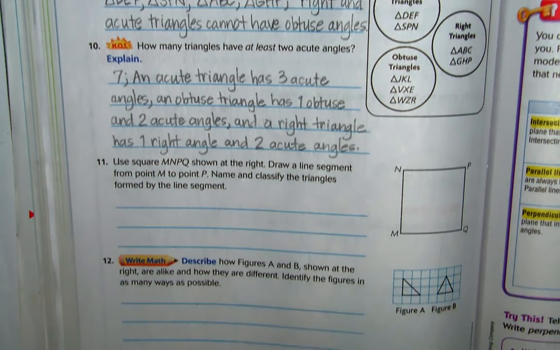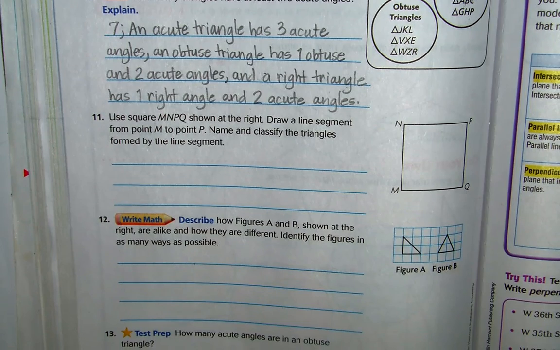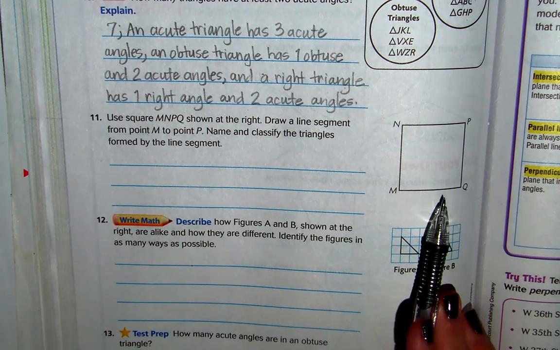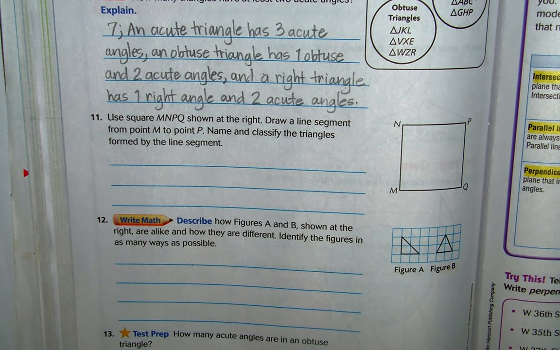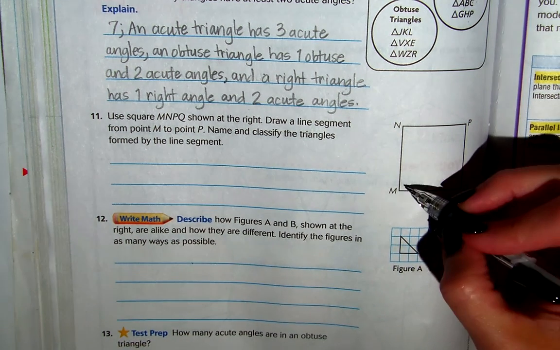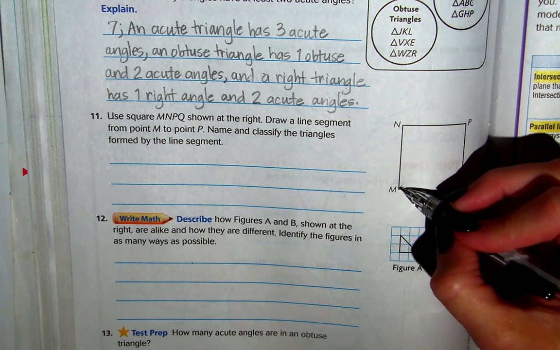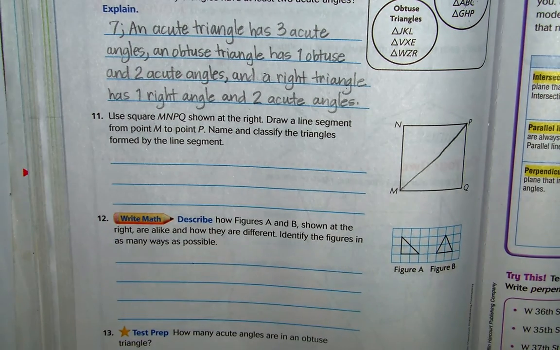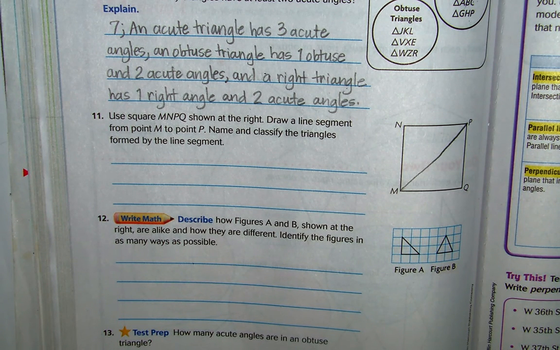Number 11, use square MNPQ, shown at the right. Draw a line segment from point M to point P. The way that we do that is we're going to make just as straight a line as we can that connects M and P. Next, name and classify the triangles formed by the line segment.